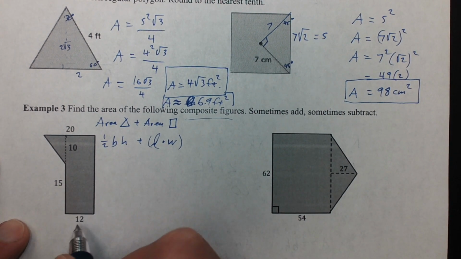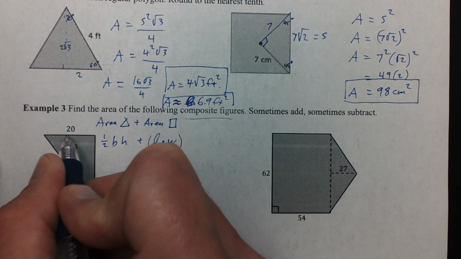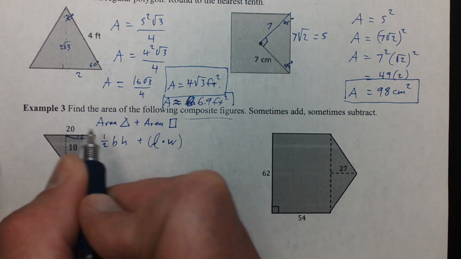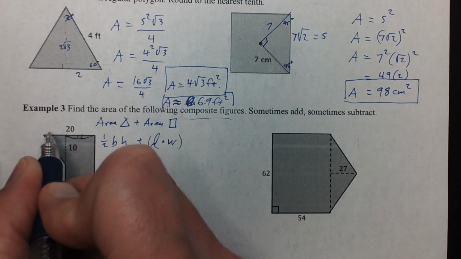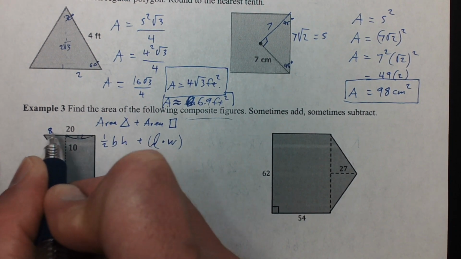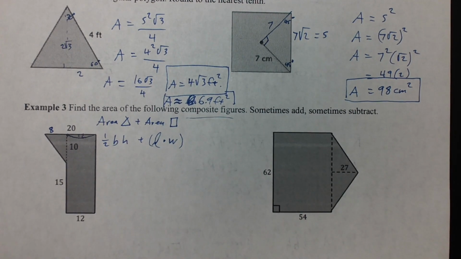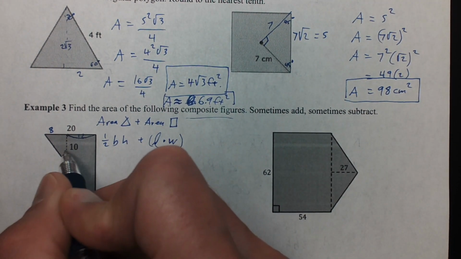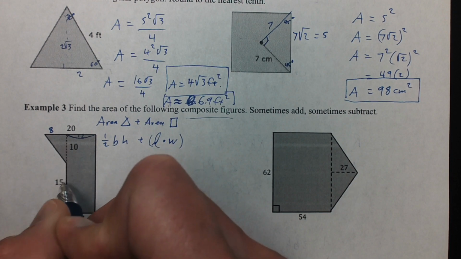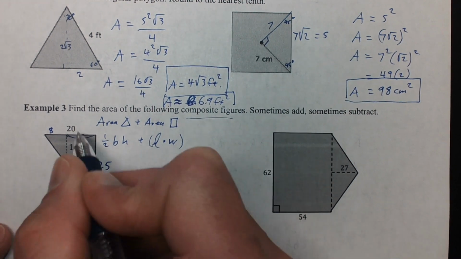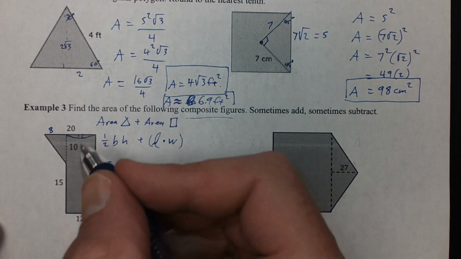So notice this rectangle goes 12 across from here. And this whole top of the composite was 20. So what's left over here? We have 8 left over. 8 plus 12 makes up our whole 20. And do we now have enough information? We know this is 10 going down for just the dotted line. Another 15 over here. So if we add all that up, the whole right side, or even the whole left side of the rectangle, is 10 plus 15 is 25.